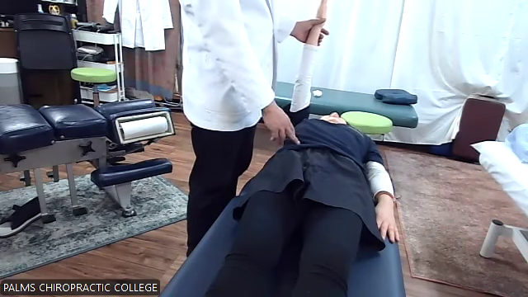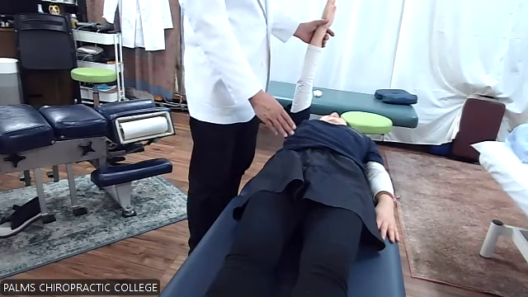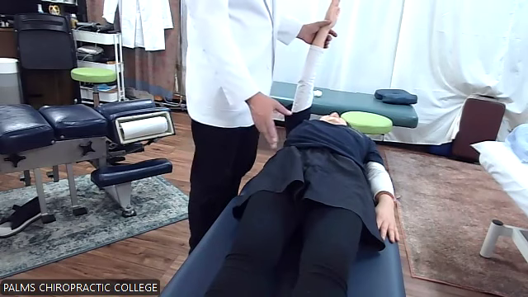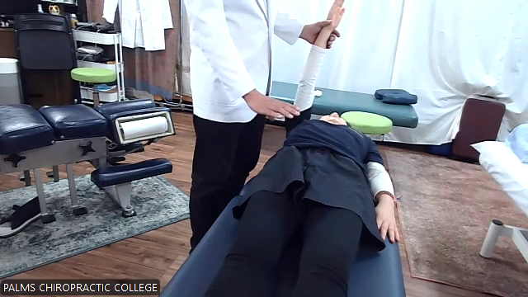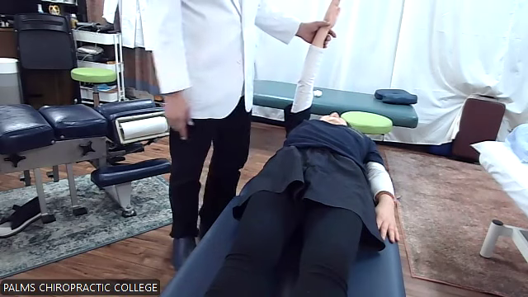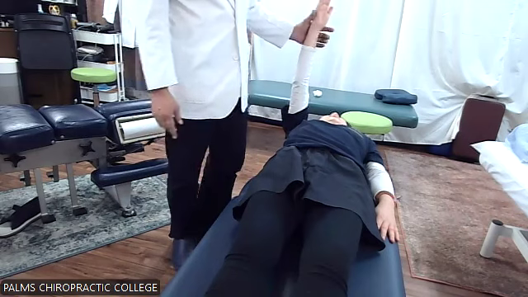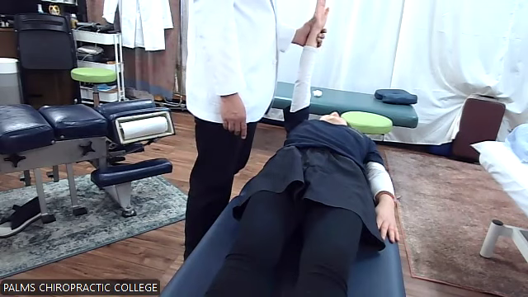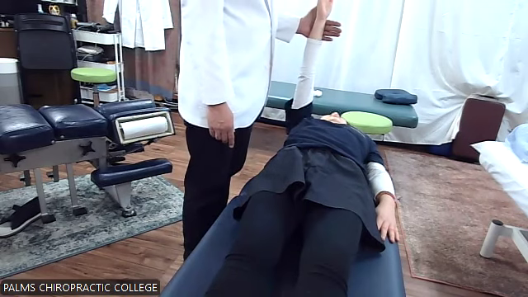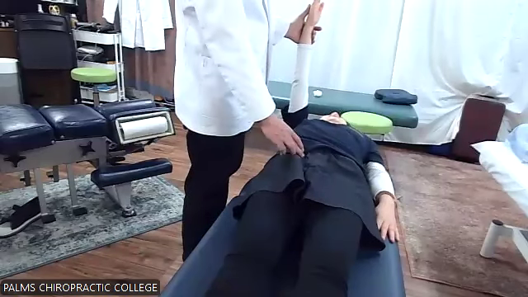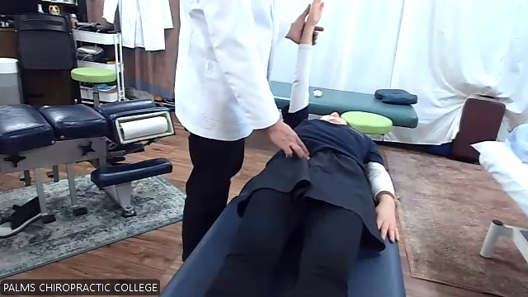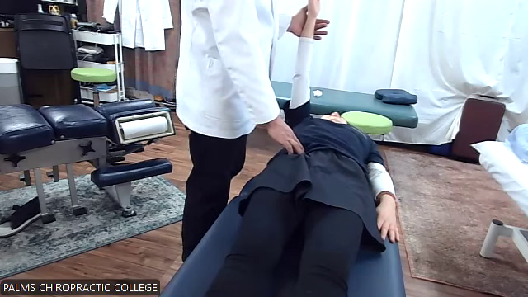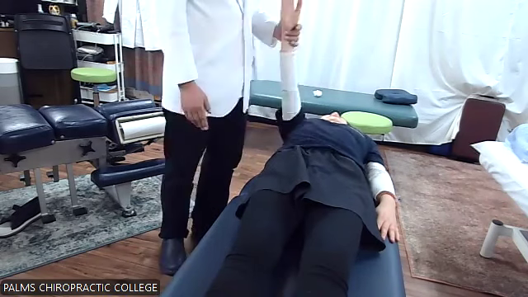If I contact the upper fibers of the ligament and push it medially, the ilium will rotate posteriorly. And that is a sign of a lower leg subluxation. Okay, so I have to compare. So this is the lower fiber and the upper fiber. The upper fiber is slightly stronger.